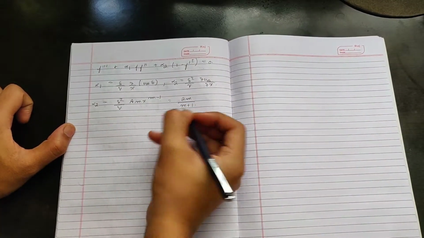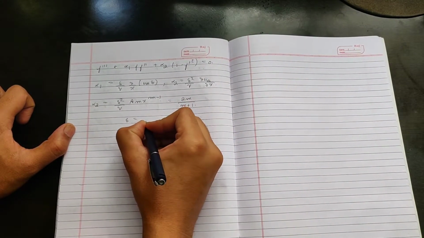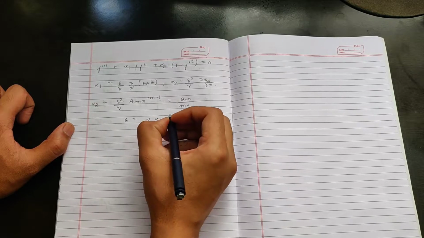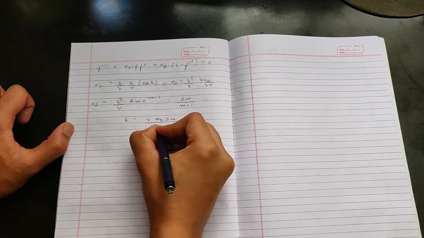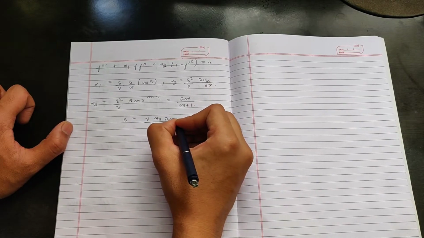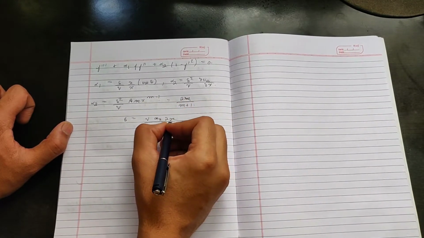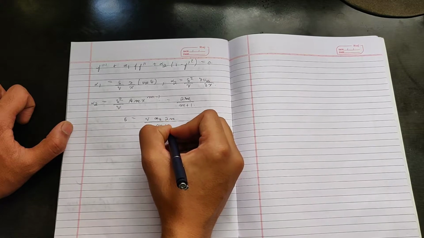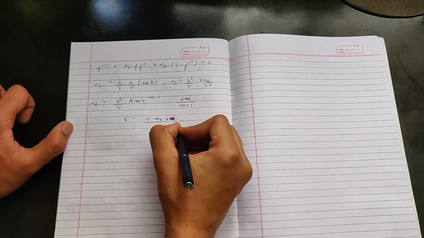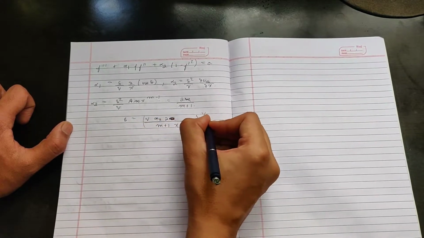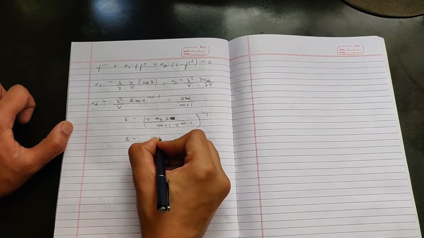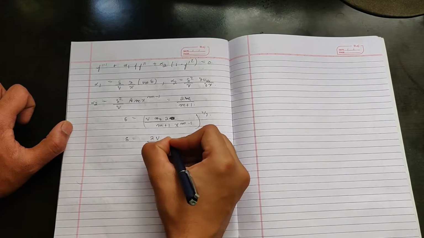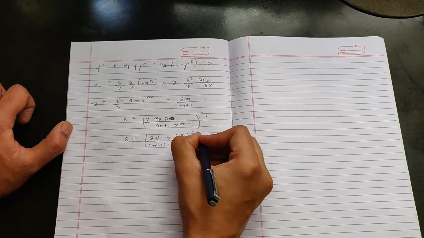And so from here we can simply have the expression of delta, where m would be cancelled out, and it would be 2 nu by m plus 1 x to the power m minus 1 to the power 1 by 2, and I think in a better way it would be 2 nu by m plus 1 x to the power 1 minus m to the power 1 by 2.